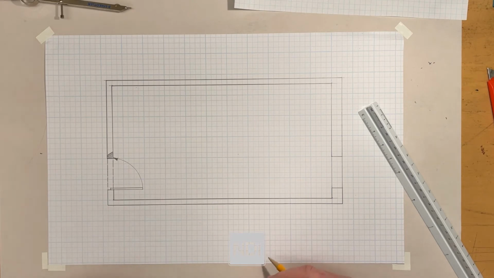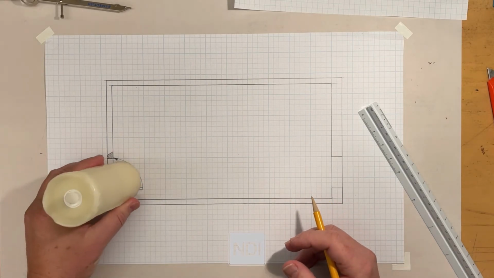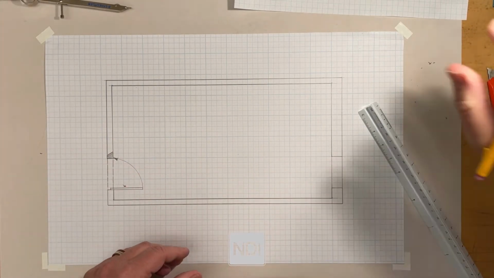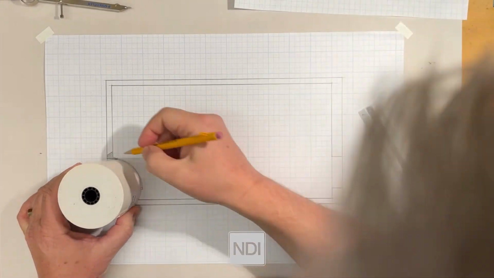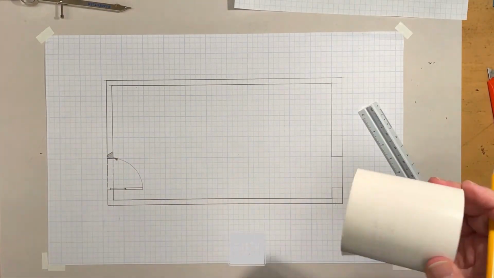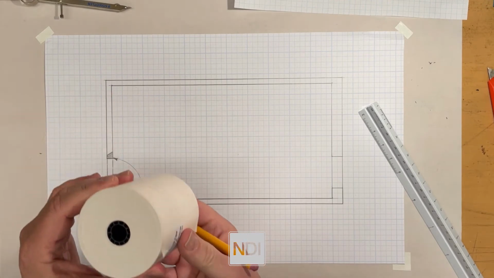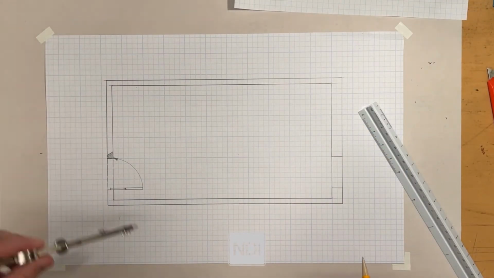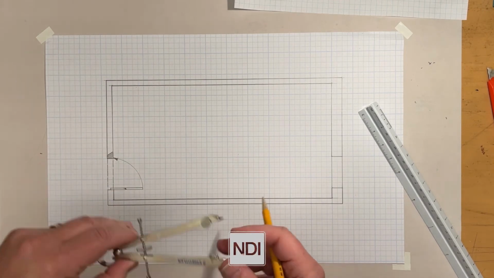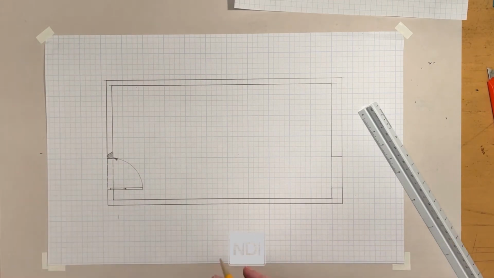If you don't happen to have a compass, feel free to use something round that you have laying around. Just happen to have this candle. That's not quite the right size, but how about a roll of adding machine paper? Okay, look at that. So that would have been a good size for a coffee mug, the bottom of a glass, whatever you have laying around, because once again, if we're doing this for real, you do it with a compass. We're just looking at concepts.